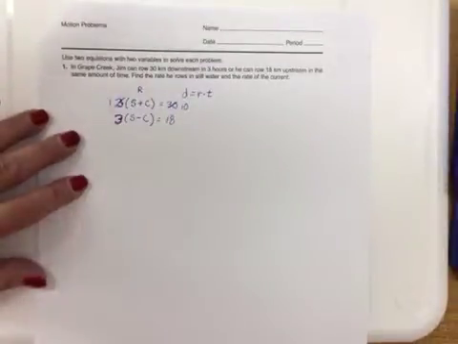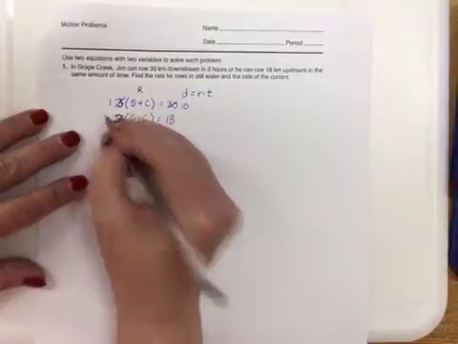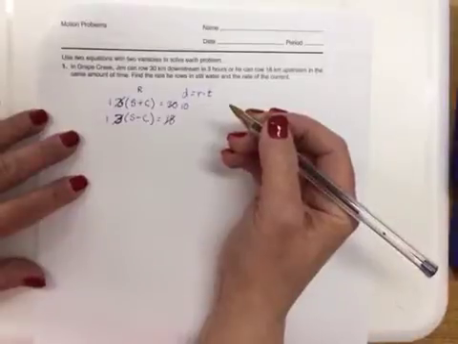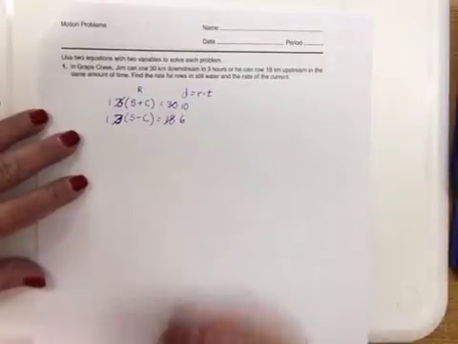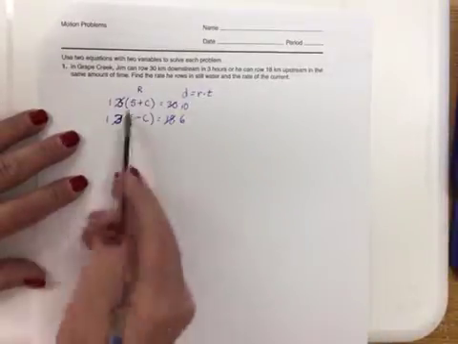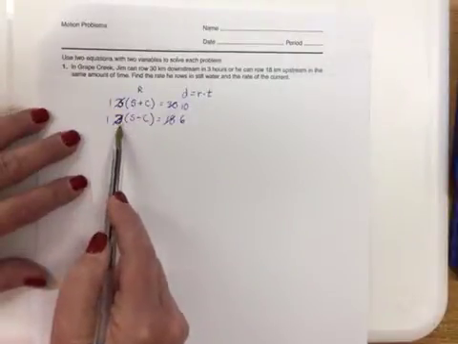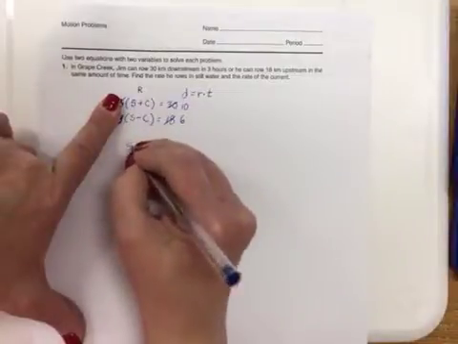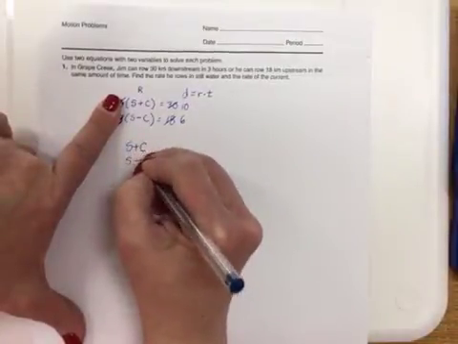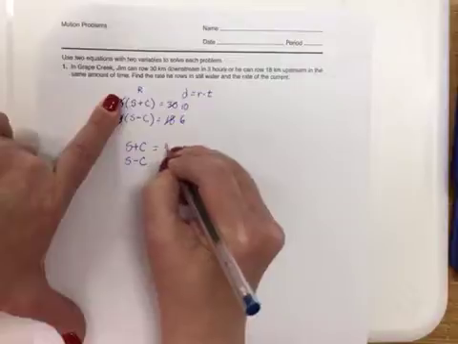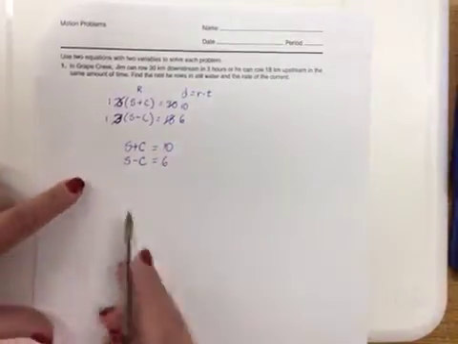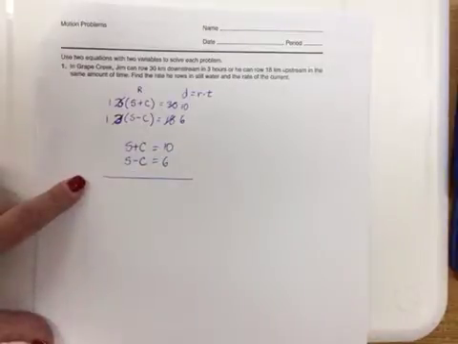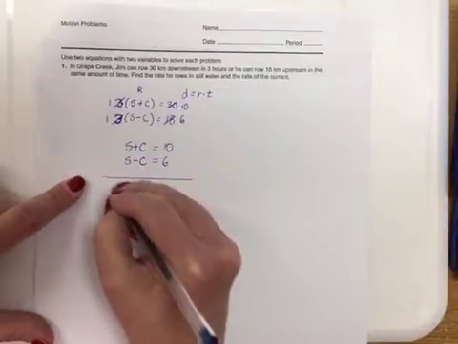I can do the same thing here. I can divide 3 into 3 and make it 1. I can divide 3 into 18 and make it 6. You will notice that that totally cancels out the front of this equation. And now I have a simple two-variable equation where I have naked C's, so to speak. I can add straight down.